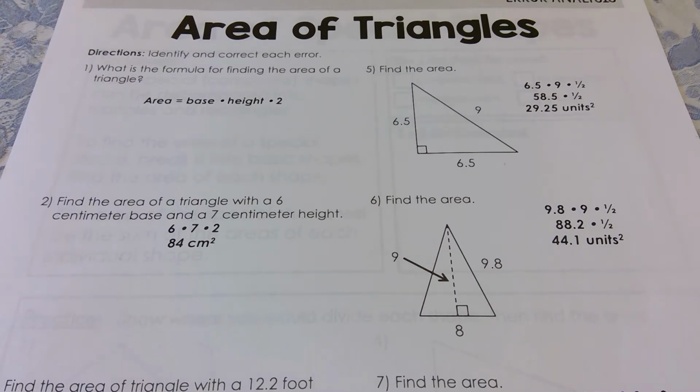Okay, sixth grade, it is area of triangles. It is looking for area analysis. So that's what we're going to start with, and we're just going to go through this page together.